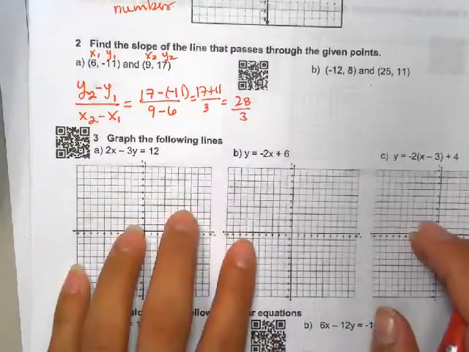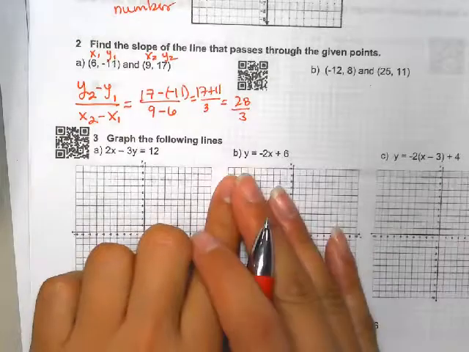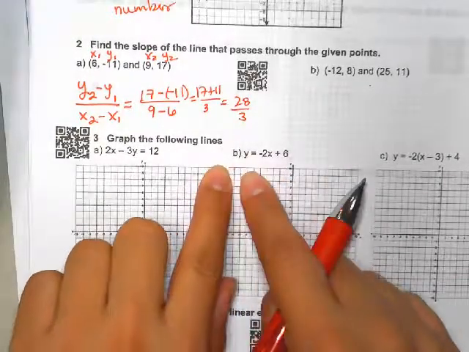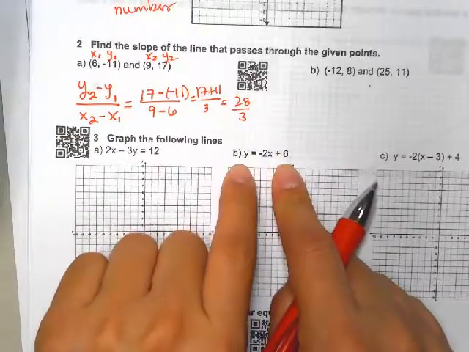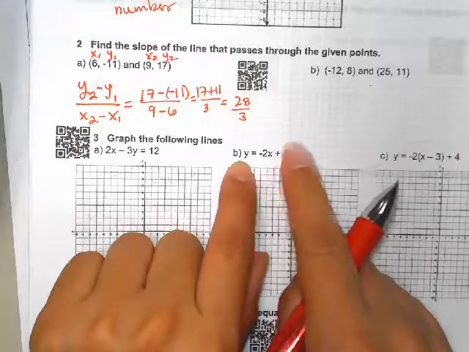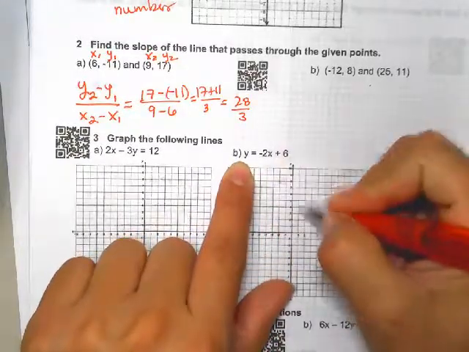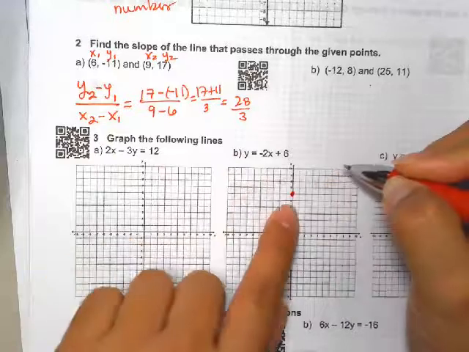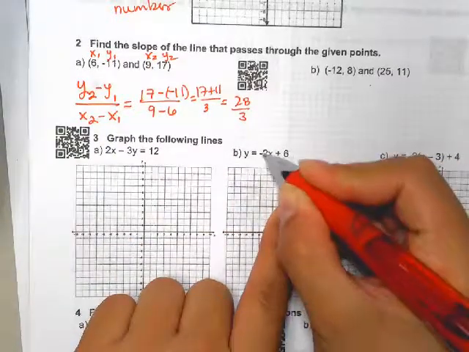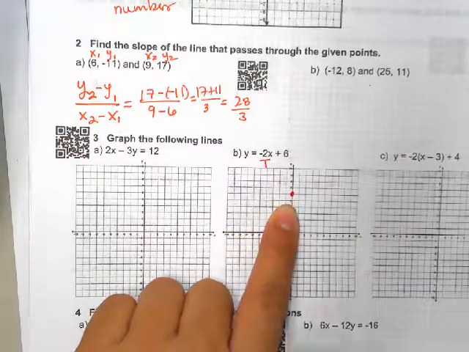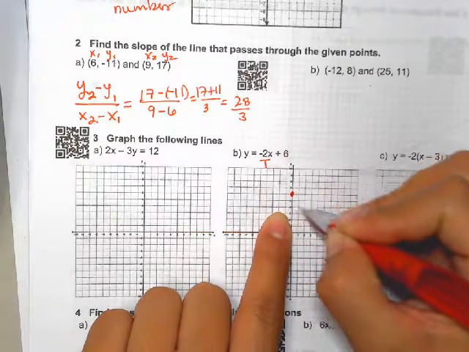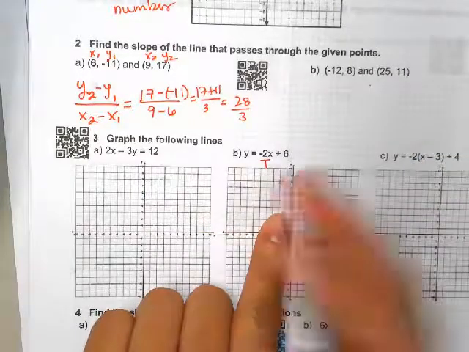Alright, on this next part, it asks you to graph. If you have an equation that looks like this, then it's easier because y is by itself, so your y-intercept is 6. So you go to the y-axis, plot a 6. And then your slope is a whole number, -2, so put a little 1 underneath. So you go down 2 to the right 1. You always start to the right.